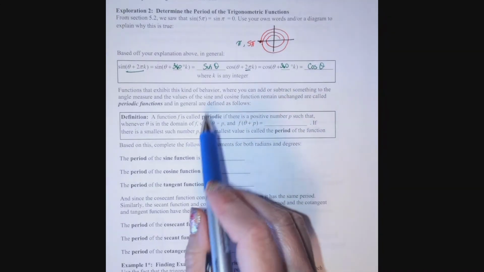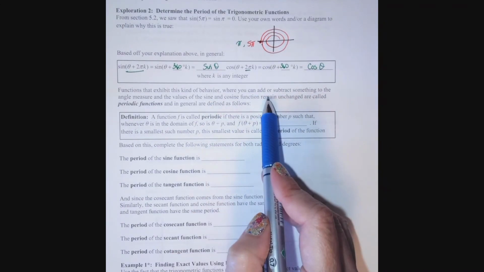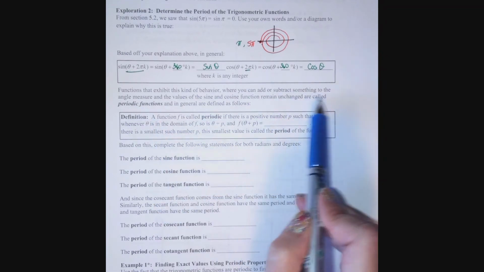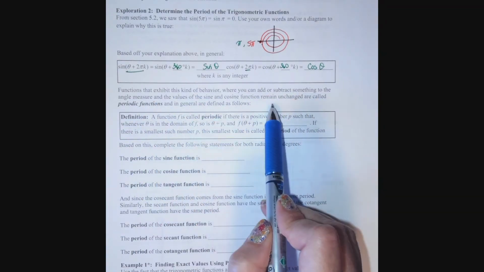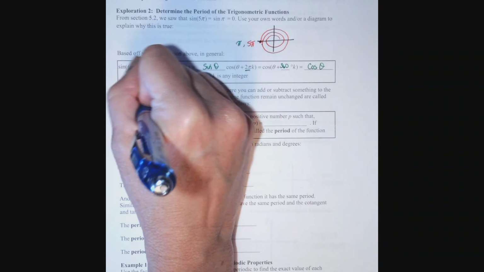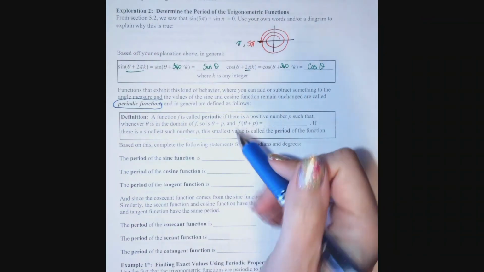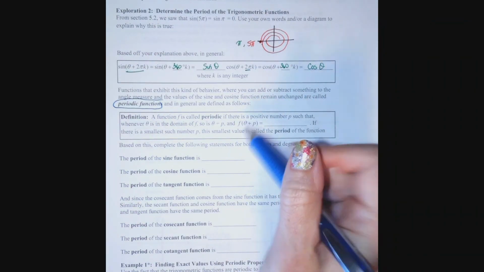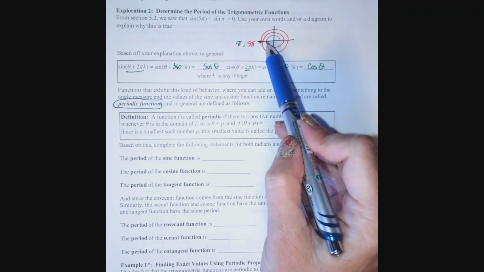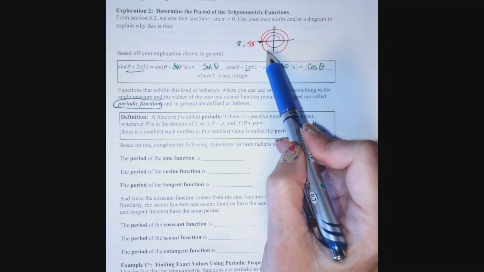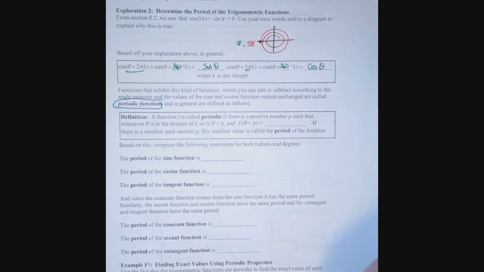Functions that exhibit this kind of behavior, where you can add or subtract something to the angle measure and the values are the same, are called periodic functions, because all the values repeat over a certain period. For sine and cosine, that period is 2 pi, a full rotation. We come back to the same function value.